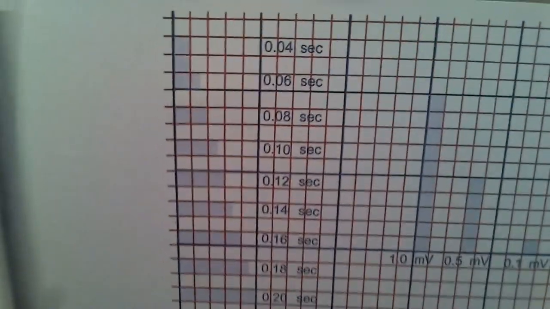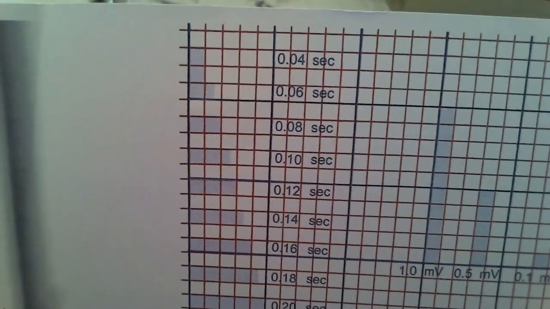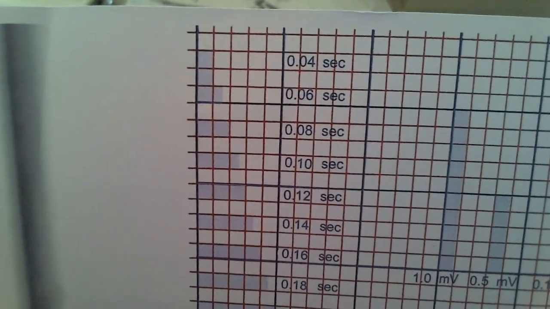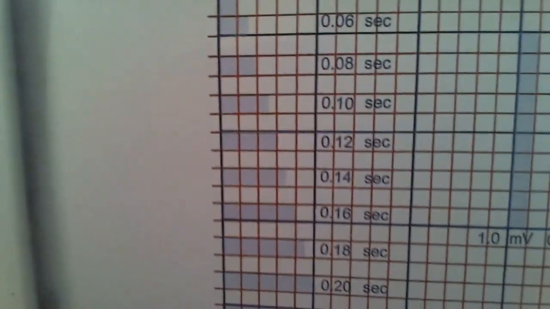So I like this grid because it's a real good indicator of time. And you can see one little box is colored in and it's equal to 0.04 seconds. A box and a half is 0.06 seconds. And two boxes is 0.08, and so on and so on, all the way to four boxes, which is 0.16.